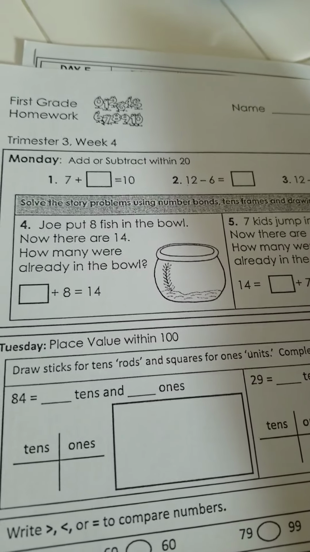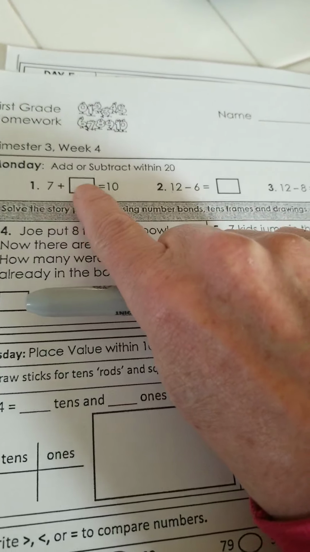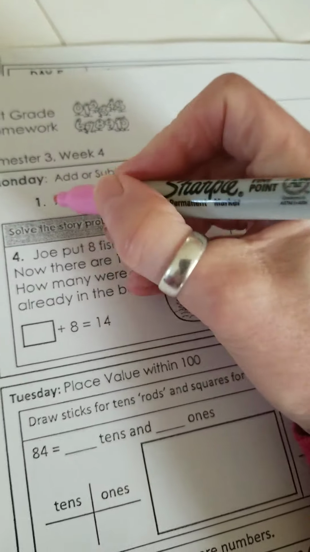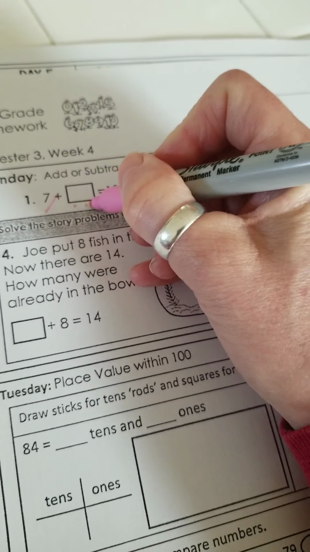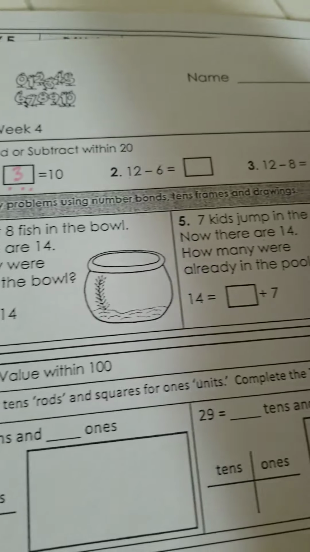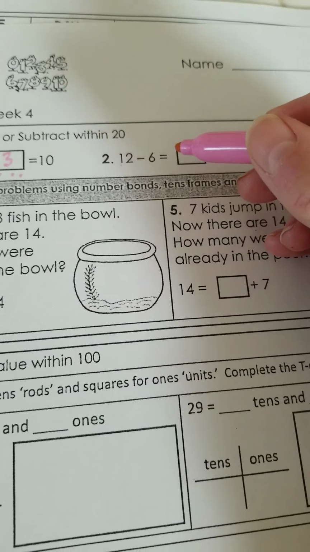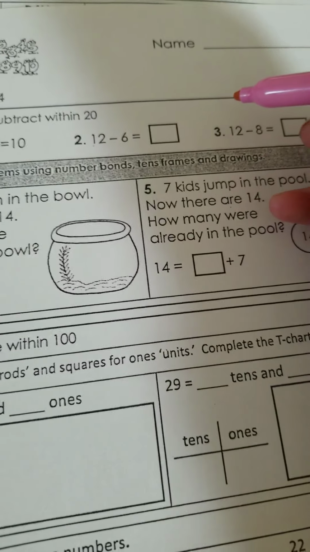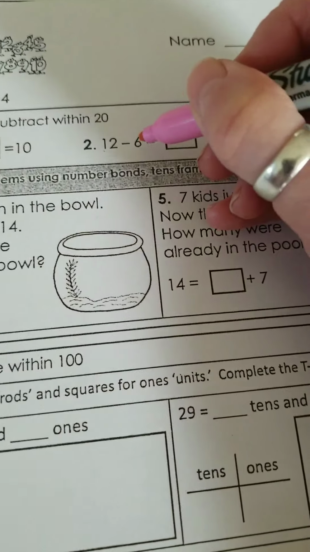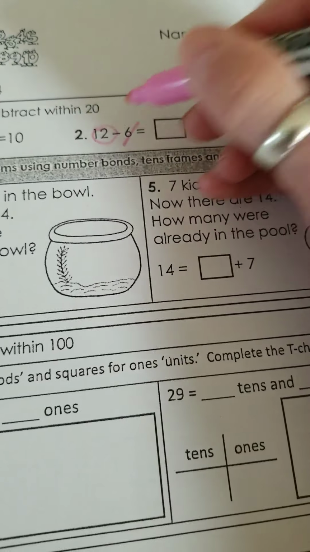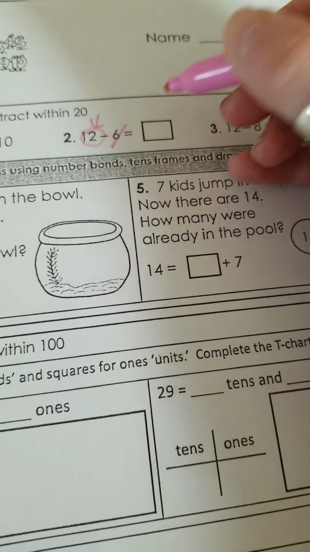So the class should know all of the add-ins that you add together to make 10, and if they don't, they should be able to go 7, 8, 9, 10 and see that 3 is the add-in that goes with 7. For 12 minus 6, they could do several different things. They could draw 12 and cross out 6. They could slash the 6 and count up to the 12. This is a subtraction problem, so the total is at the beginning.